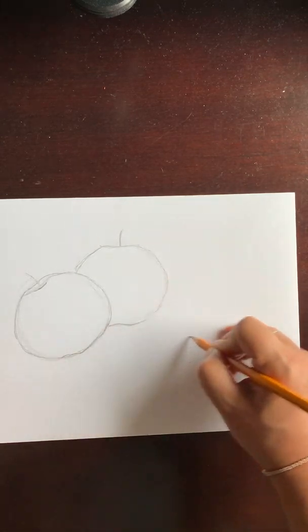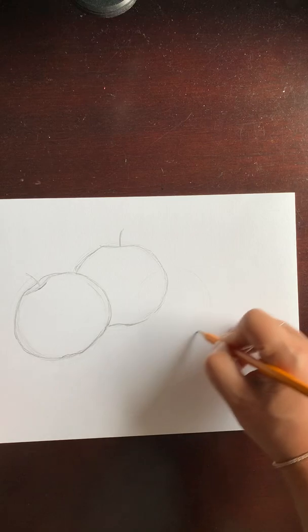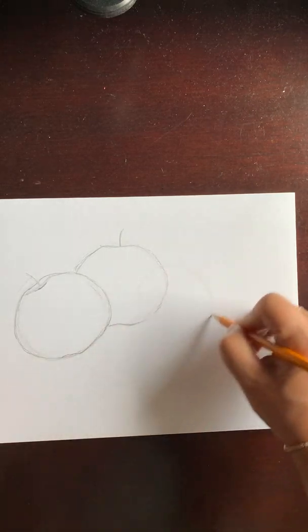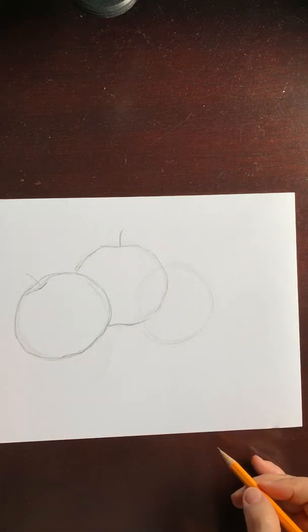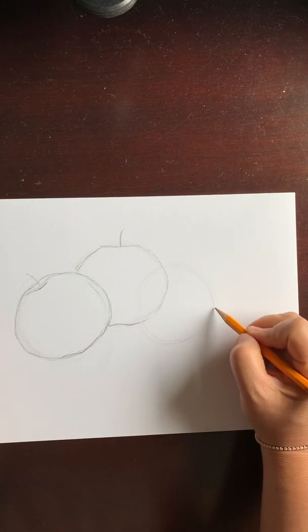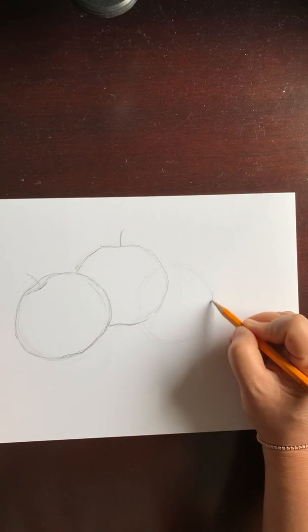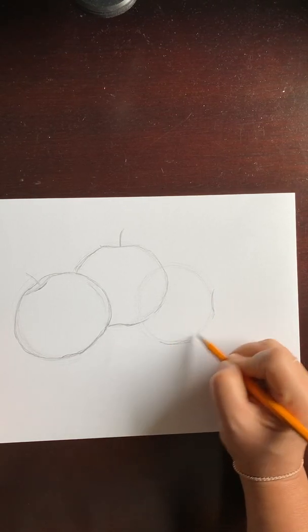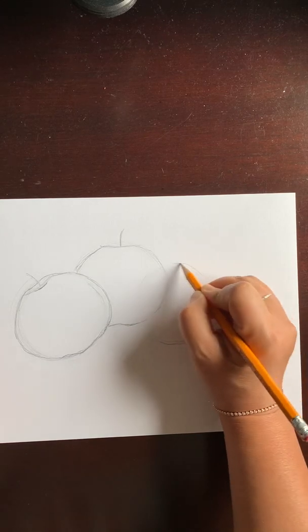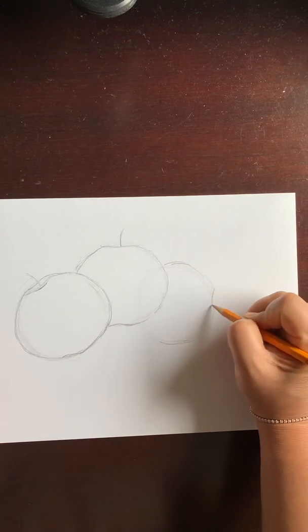Now I'm going to start to add pencil to the paper and draw a circular shape here to indicate my Golden Delicious apple. Now it's facing to the right, so this side, the top is going to be a little bit flatter, and the sides are going to be a little bit wider, like this.